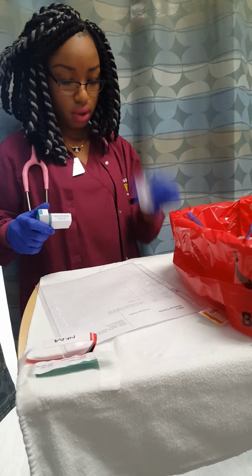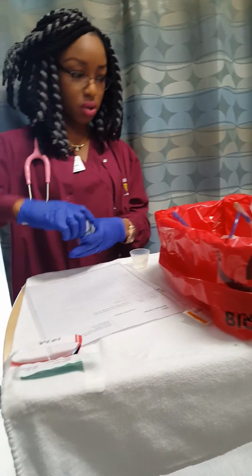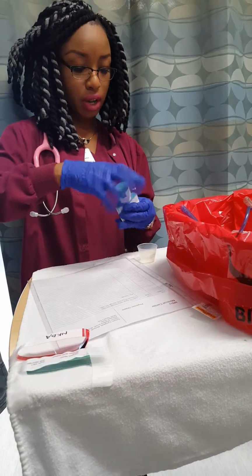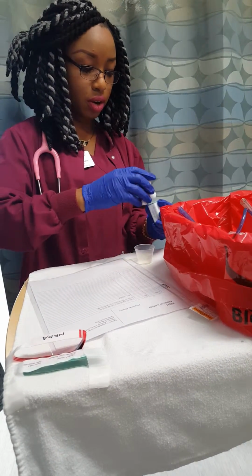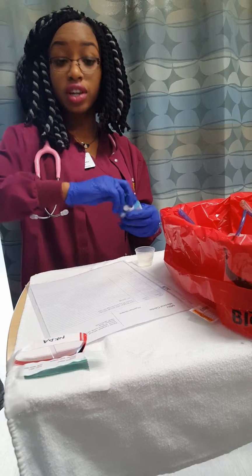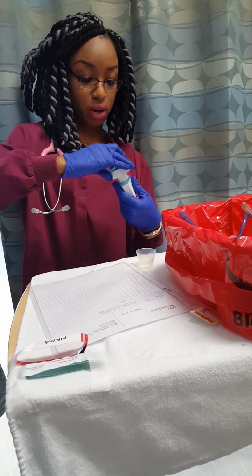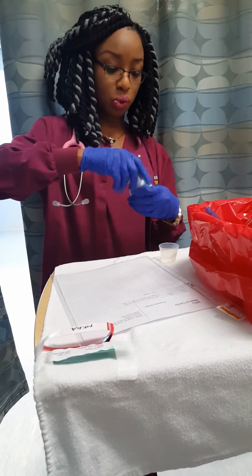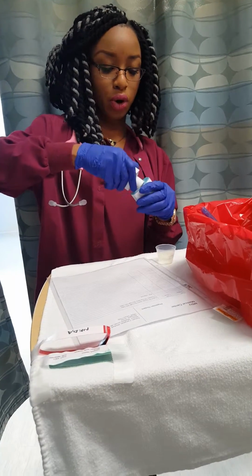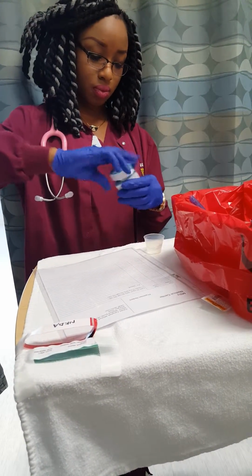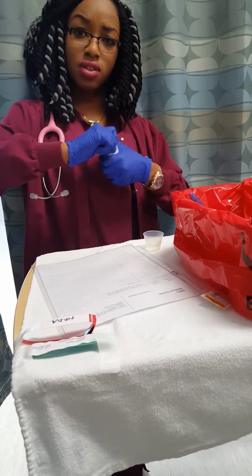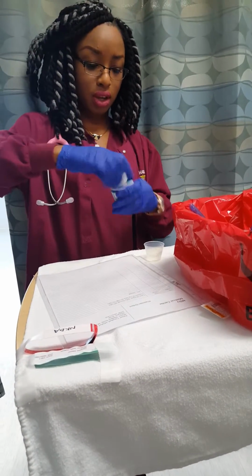Okay. Get my little cup. Pour it in here. And then you can always dissolve it with water, hot water, or normal saline. Or probably hot water would be better to dissolve it, not to flush it. So making sure it's crushed up properly.